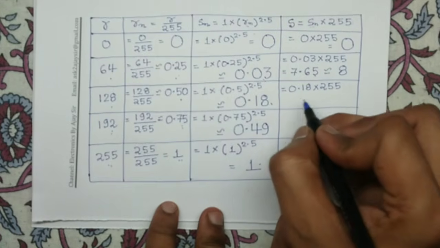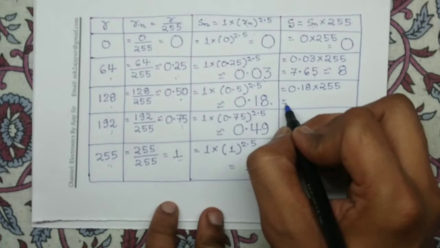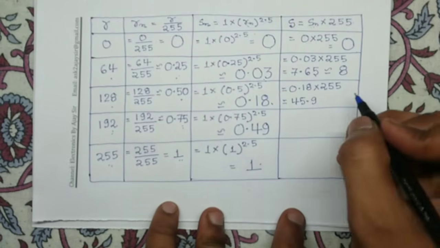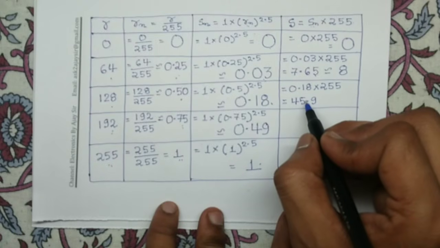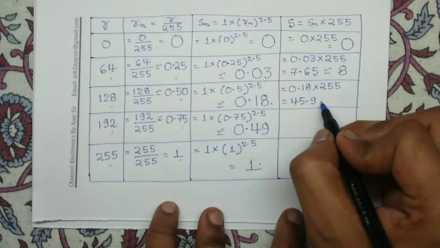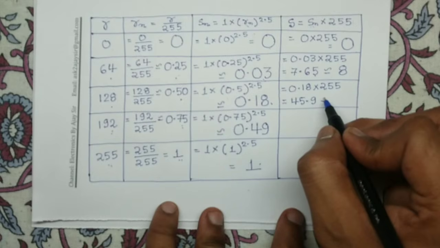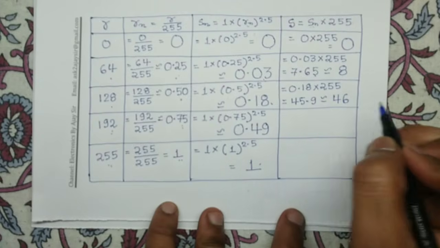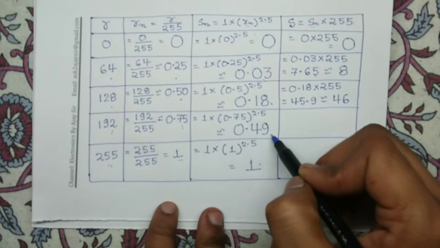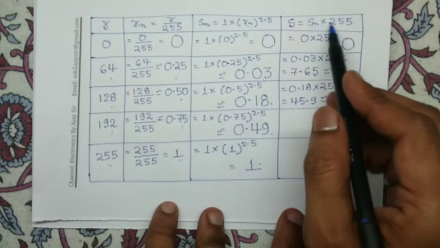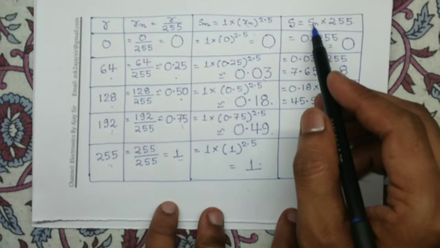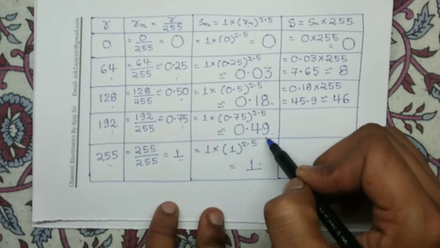If you solve this expression, you will get the number 45.9. Next, we will round off this floating point number to its nearest integer number. 45.9, its nearest integer number, is 46. Next, when Sn equals 0.49, we will determine the value of S, and for the same, in this equation of S, in place of Sn, we will substitute 0.49.